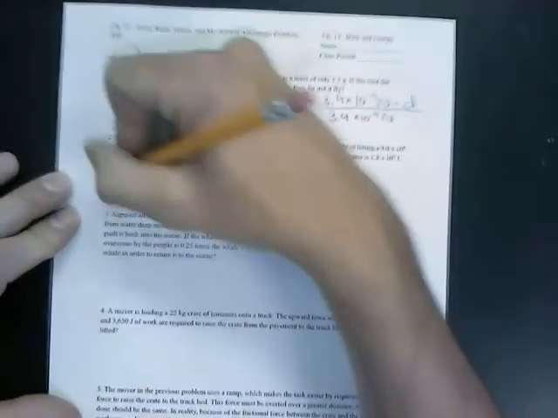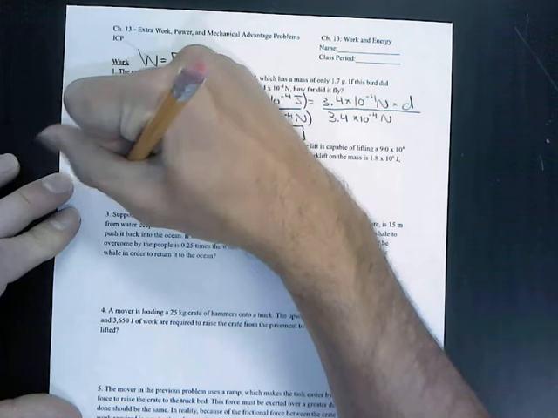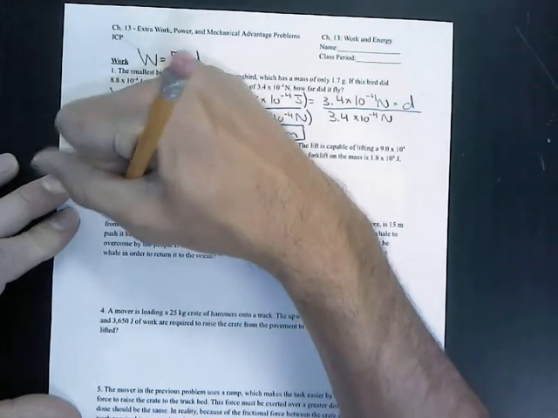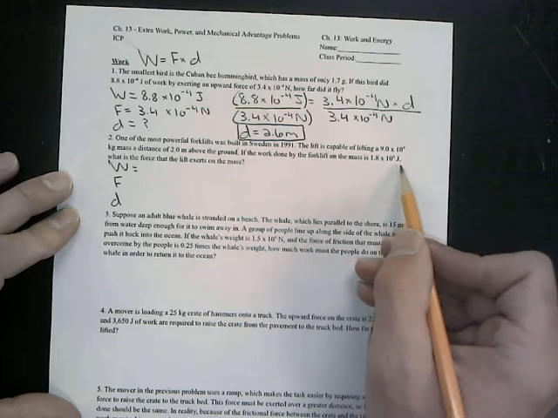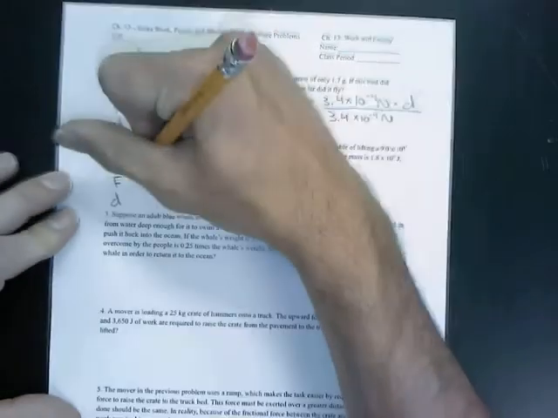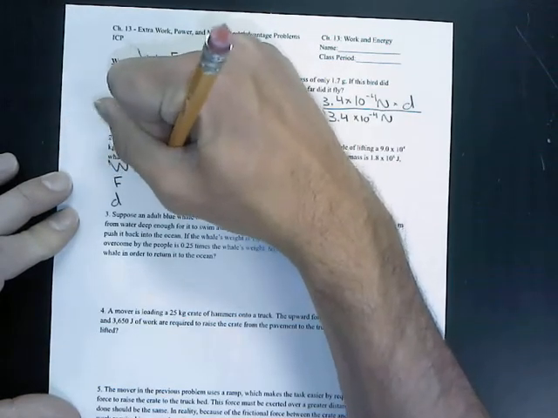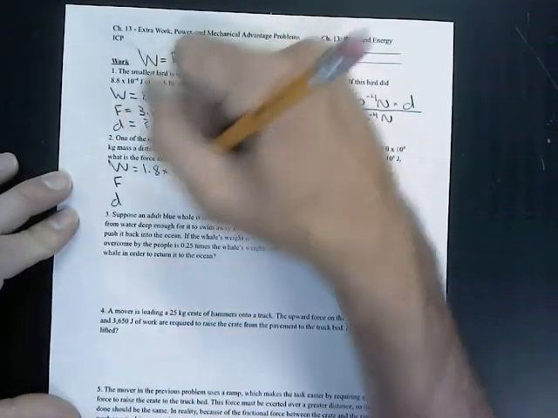So again, we're still dealing with work. All of these problems on this particular page deal with work, and so we go through this. We need to list out our variables. So our work is in joules, and the value we find is 1.8 times 10 to the 6 joules.